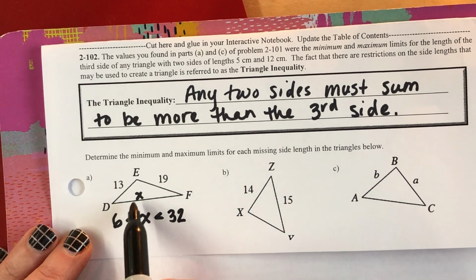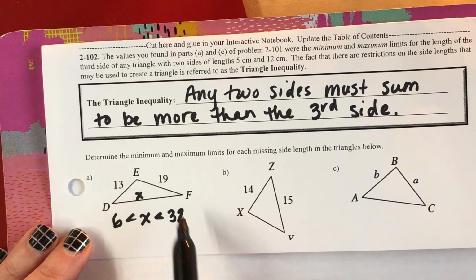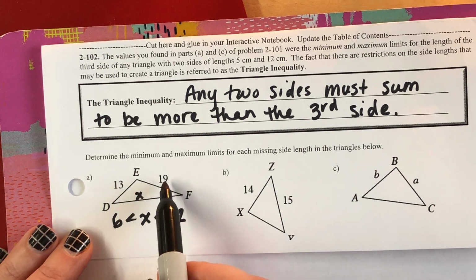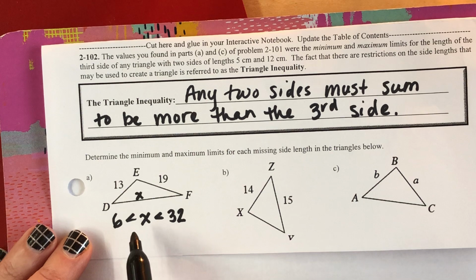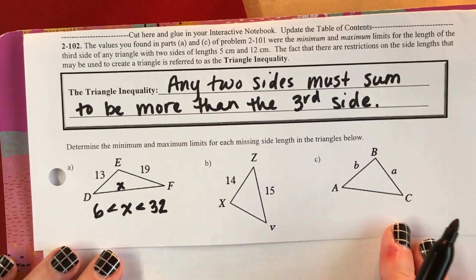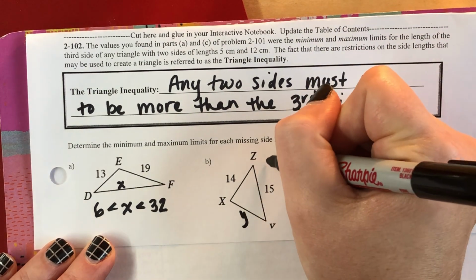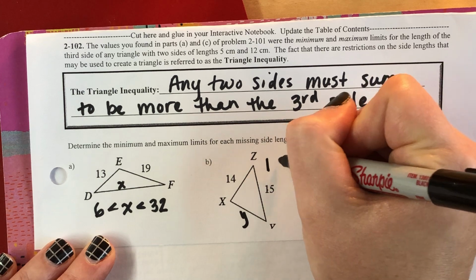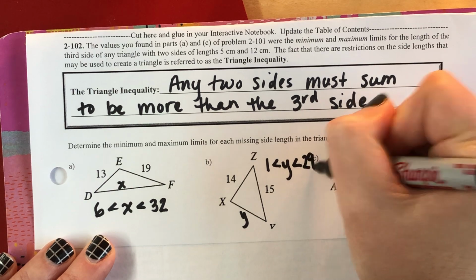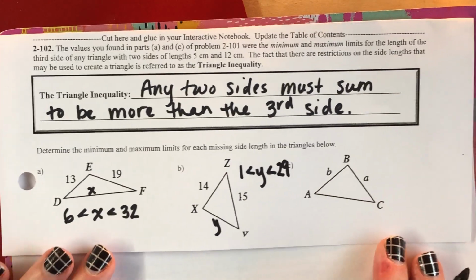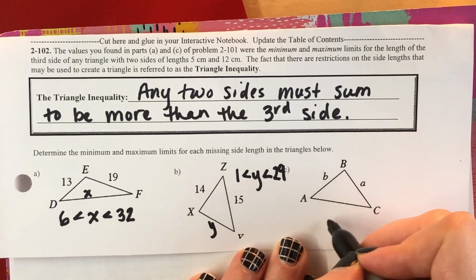Okay, so if x was 6, the 13 and the 6 would collapse on the 19 and make a flat line. But if x was 32, the 13 and the 19 would collapse and make a flat line. So we have to be somewhere in between those two values, and notice we do not have equal to's on there. So for the next one, if we call our missing side, I don't know, let's do y this time. So we have to do the difference of these two. 1 is less than y, and then we have to do the sum of those two, 29.